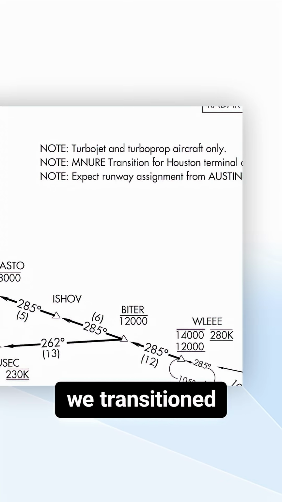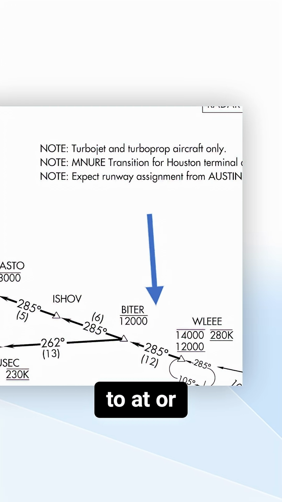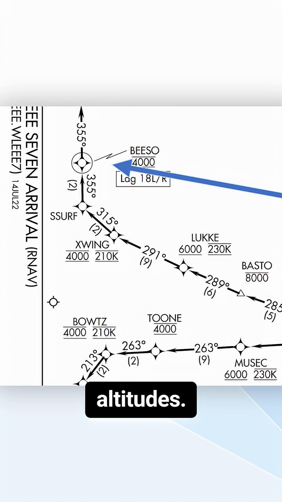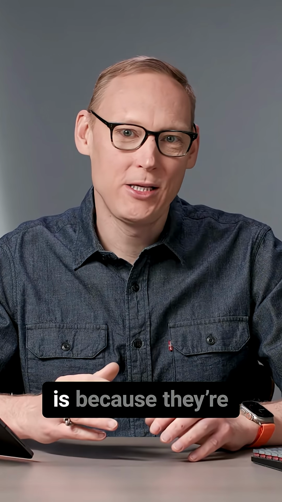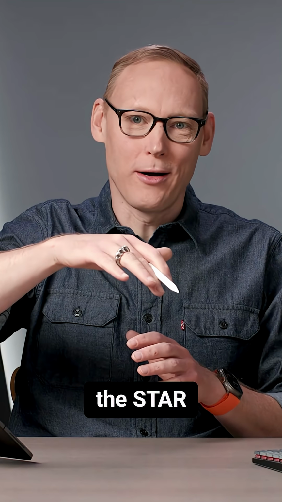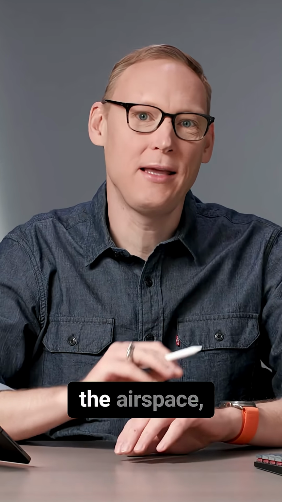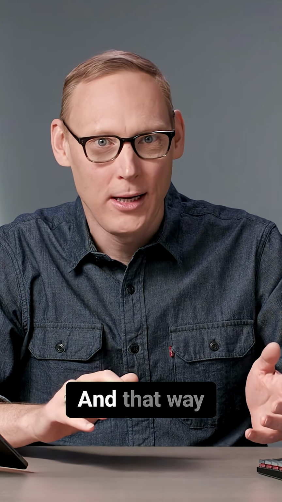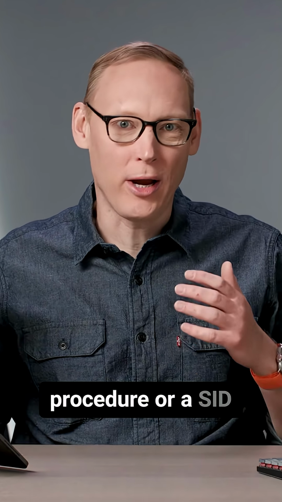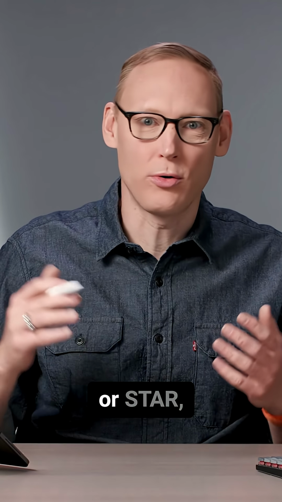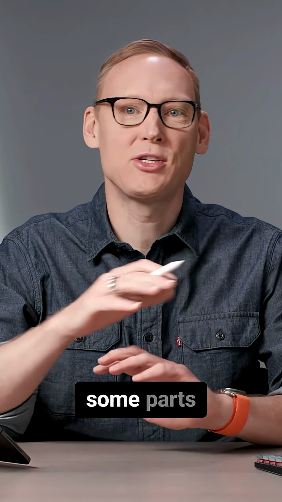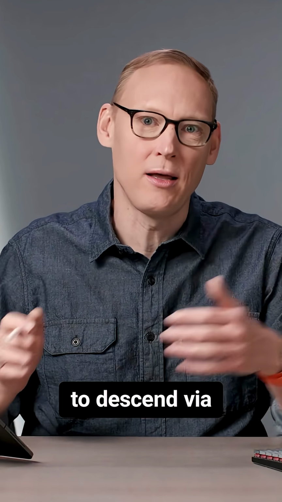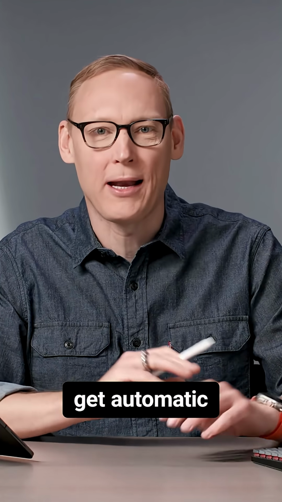So you can see that we transition from a block altitude to at or below altitudes, to at or above altitudes, to mandatory altitudes. And the reason we're doing that is because they're structuring the STAR so that departures can exit the airspace, either passing below or above the STAR route. And that way you can have a departure procedure or a SID and an arrival procedure or a STAR, both occupying some parts of the same airspace. And the aircraft, if they're cleared to descend via and climb via, get automatic clearance.